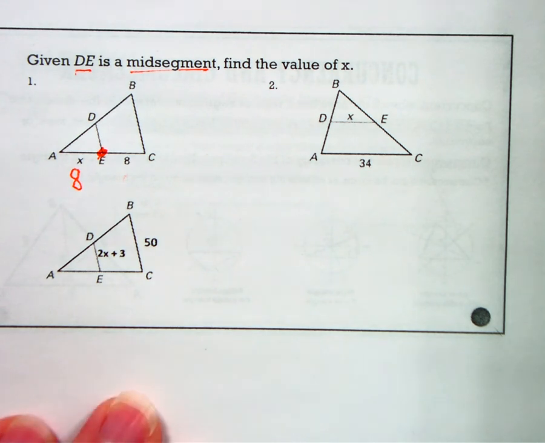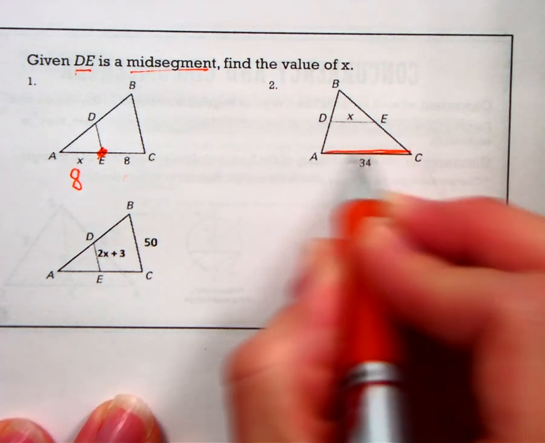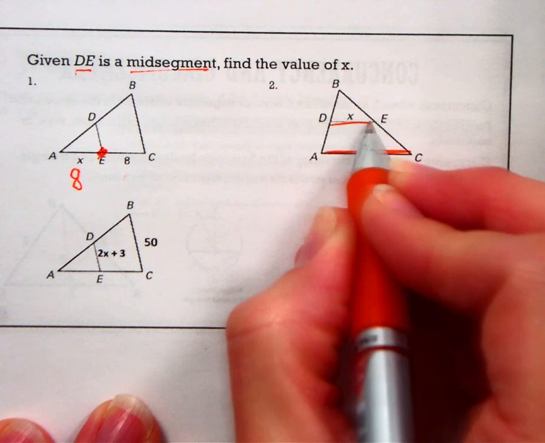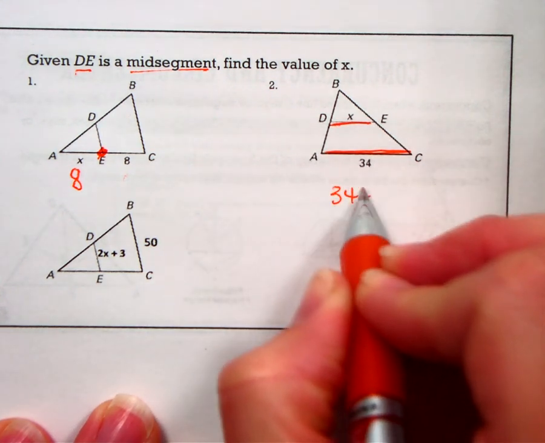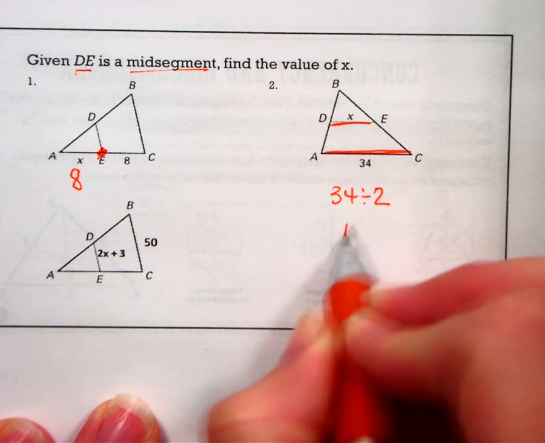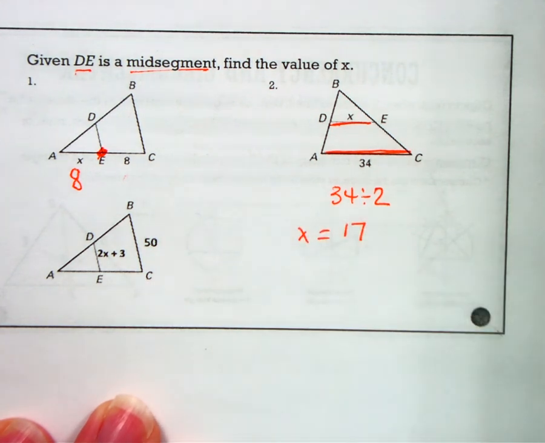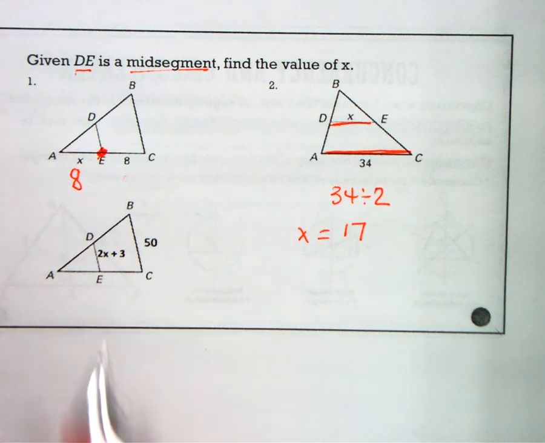Okay, this one right here, 34, is the base, so half of that is X. So if I take 34 and I divide that by 2, I get X equals 17. Okay, there goes our divide by 2 times by 2 business. Okay, now that's boring. That's elementary. We got this. We got something a little bit harder. Okay, let's kick it up a notch.